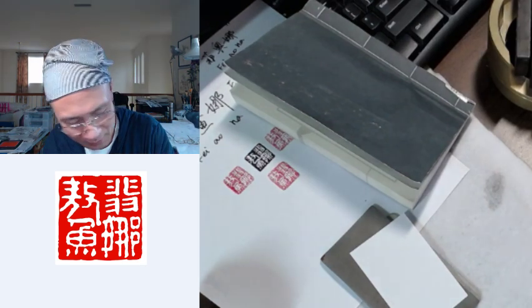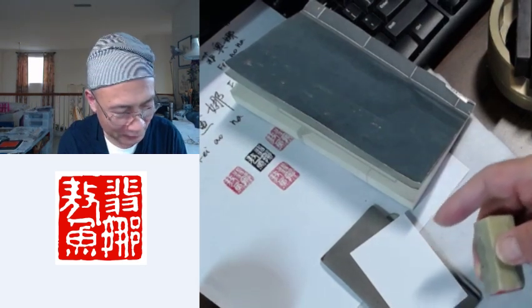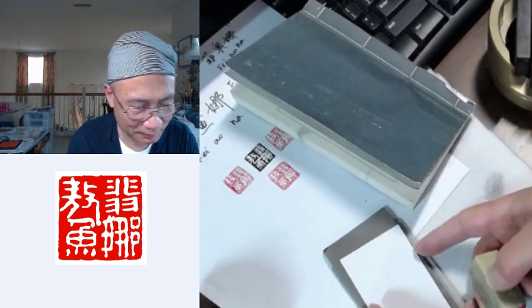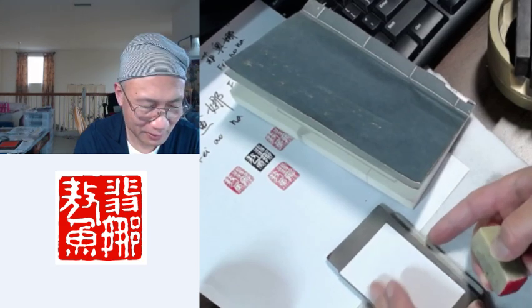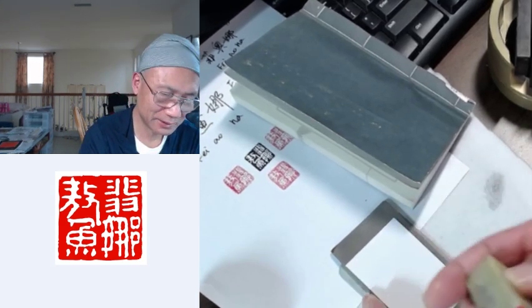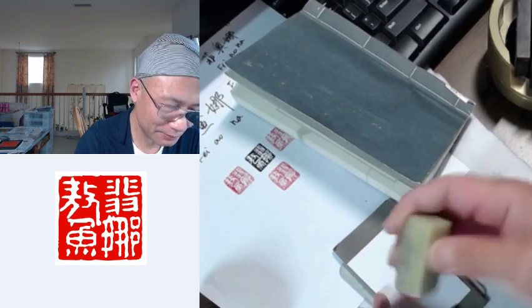If you use hard paper like watercolor paper, you can dampen the paper, not wet, just so you can stamp on it.